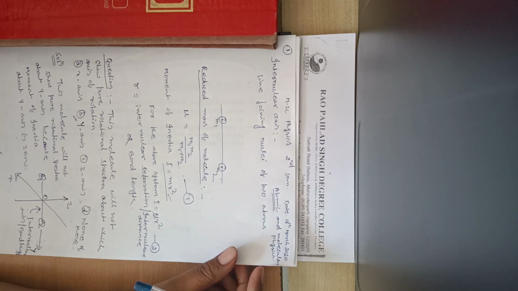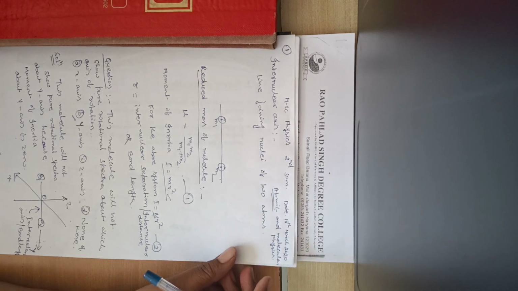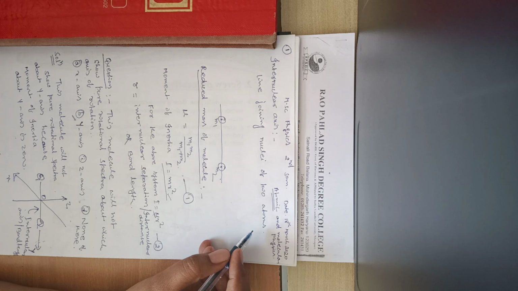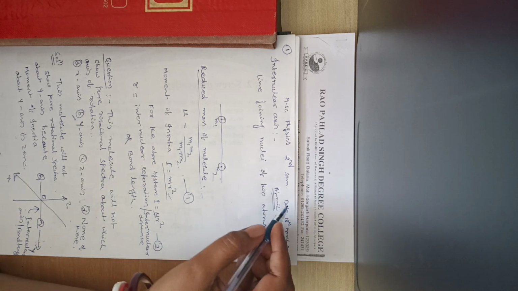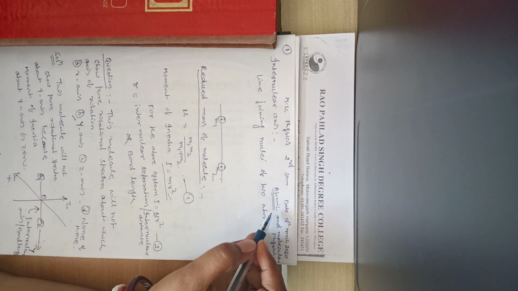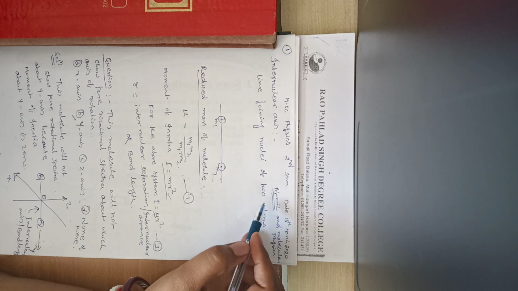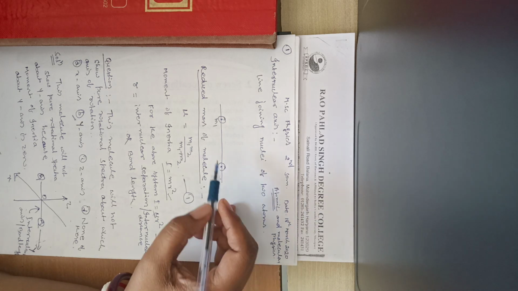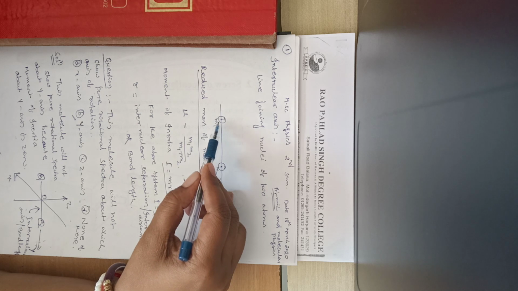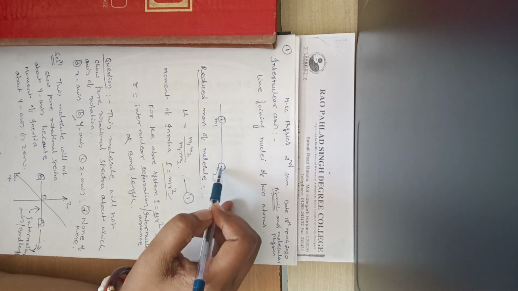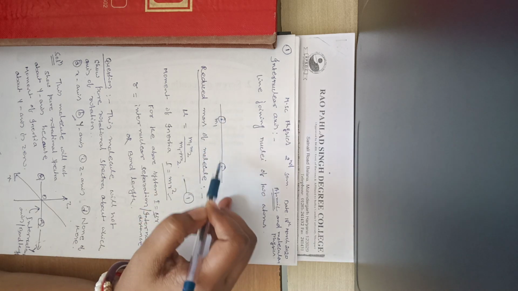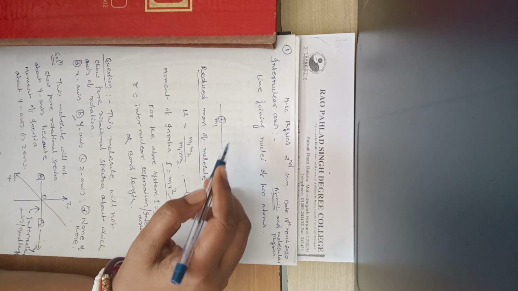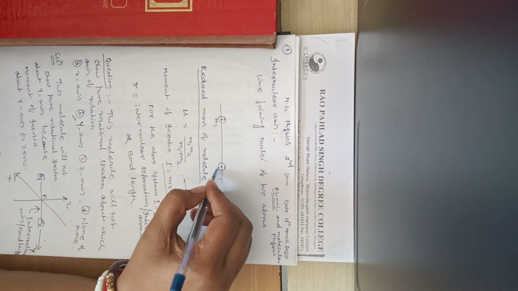Today I will discuss the internuclear axis with you. All of you still remember what the internuclear axis is? It is the line joining the nuclei of two atoms. M1 and M2 are the masses of the two atoms. Here this line is joining the nuclei of two atoms, so we can say that it is the internuclear axis.